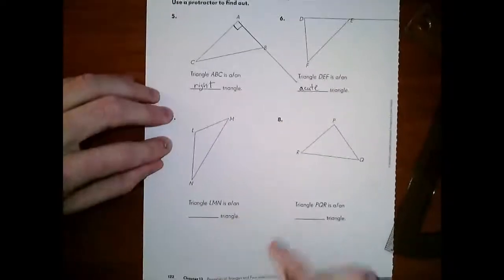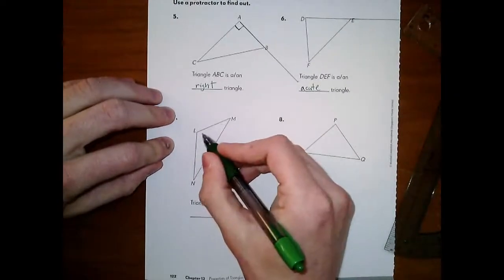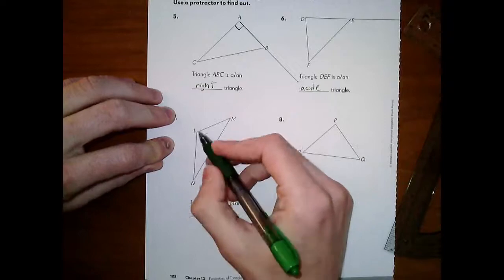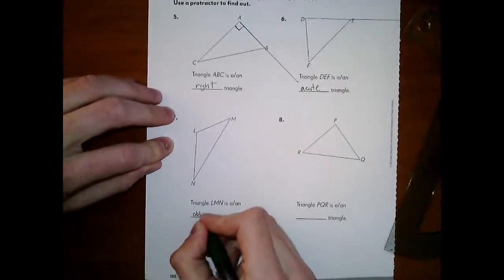Next one, well, I don't think I even need the protractor for this one. Look at that. That is definitely more than 90 degrees. Those 2 are acute, which I'd expect, but if one angle is not acute, it is not an acute triangle, it is obtuse.